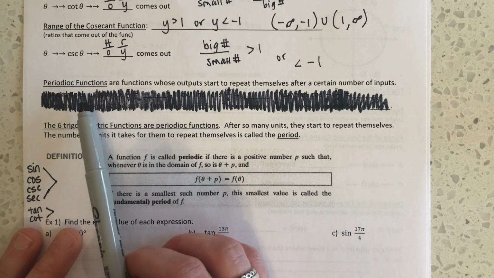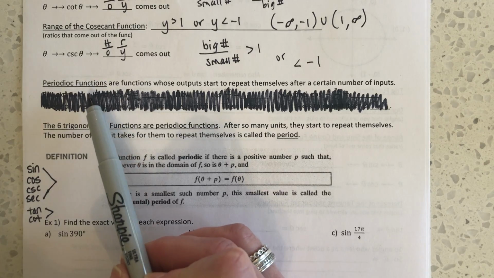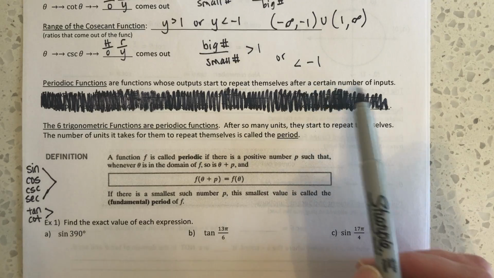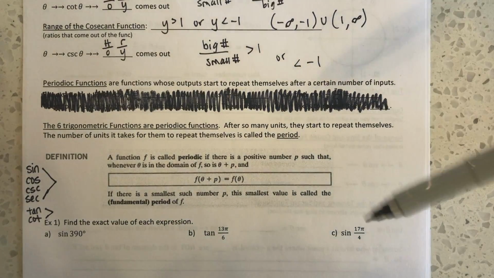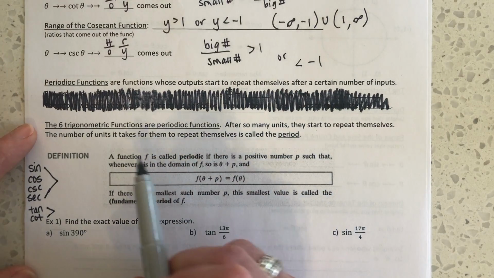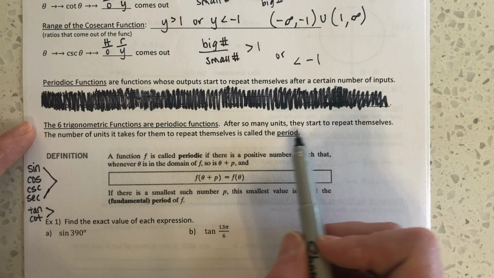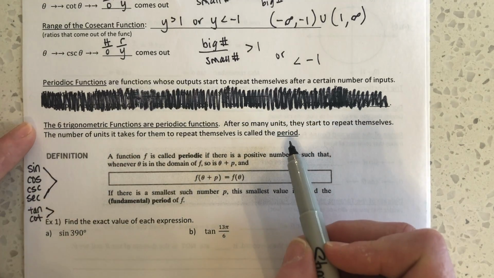Now we kind of got to talk about the periods again, but remember, I already explained the periods to you in the other video from before, the first video you watched. Just remember, periodic functions are functions whose outputs start to repeat themselves after a certain number of inputs. The amount of time that it takes for those outputs to repeat is its period. So the 6 trigonometric functions are periodic functions. After so many units, they start to repeat themselves. The number of units it takes to repeat themselves is called their period.